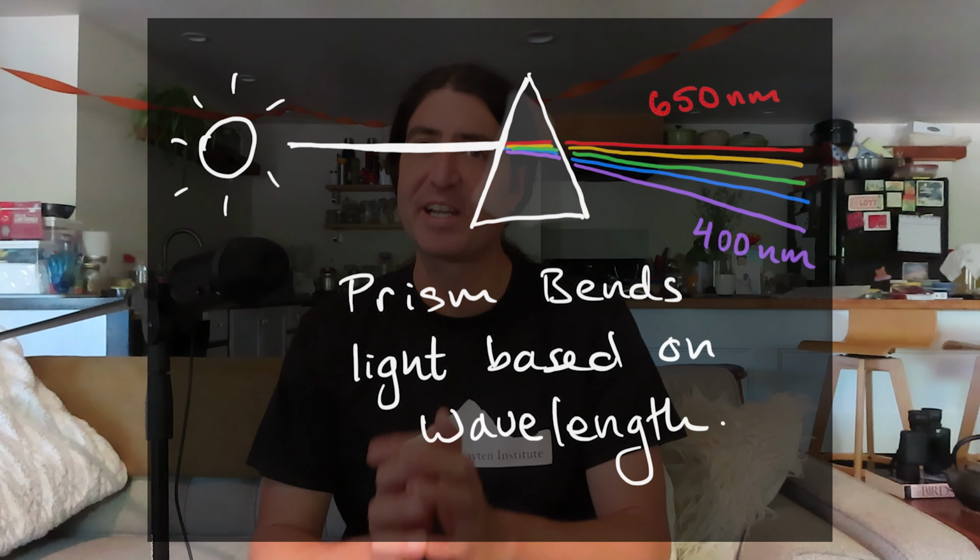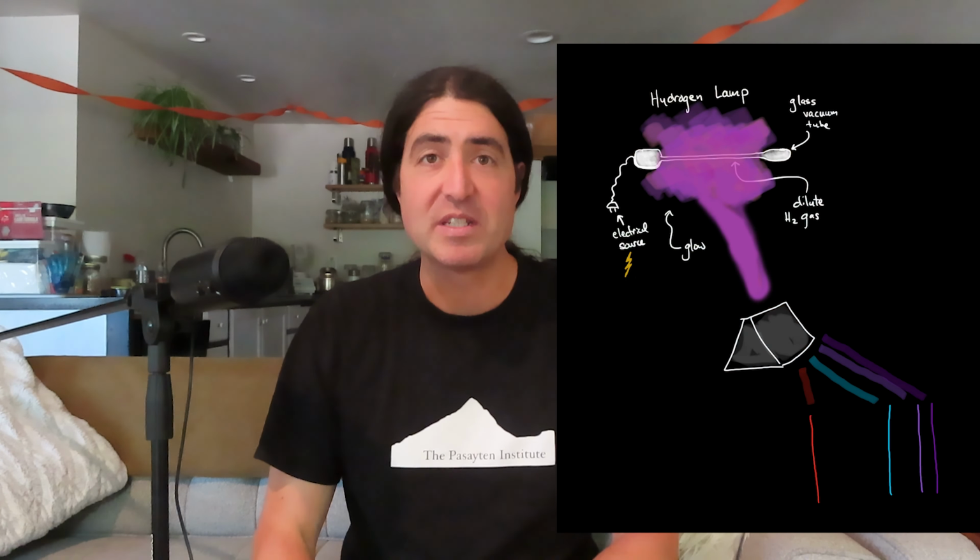But something interesting happens when you take hydrogen light from a hydrogen lamp and pass it through a prism. Instead of seeing a nice smeared spectrum, perhaps around the purple side of the spectrum, what we actually see are four distinct colors of light. Four specific wavelengths come out, and only four. And so instead of seeing a whole spectrum, what we actually see are distinct lines.